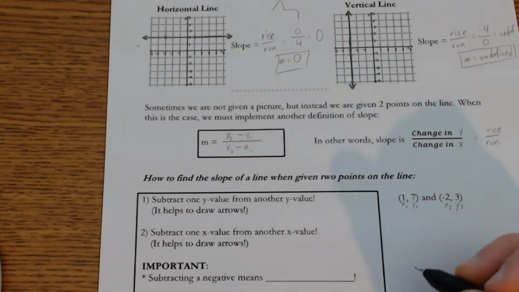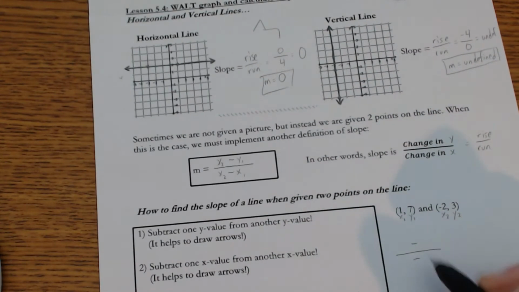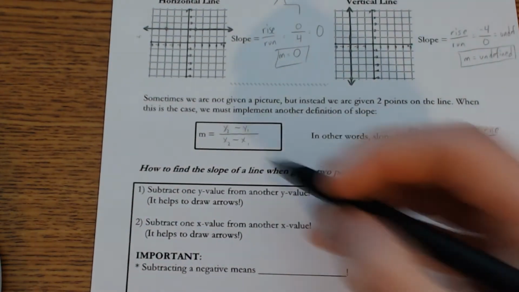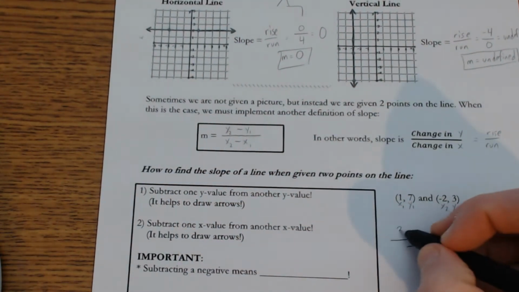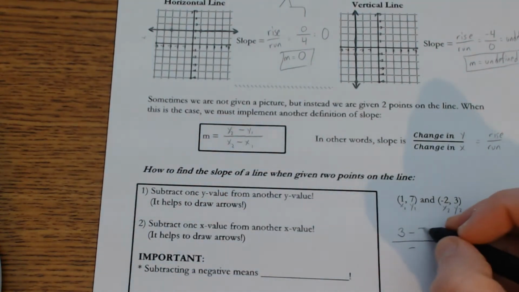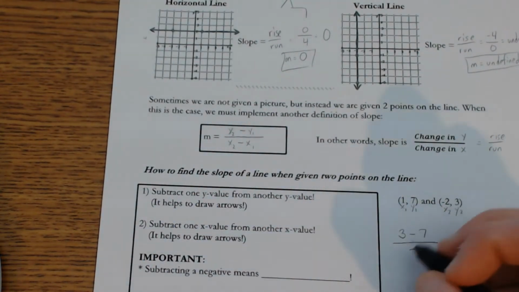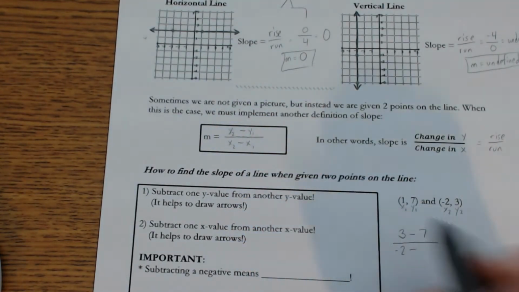Okay, so I'm going to go ahead and write down, start with the division symbol and 2 subtraction signs. I want you to always start with that. It's going to really help when we're dealing with negatives. So if we look back to the formula, it says y2 comes first, so y2 is 3, and then y1 is 7, so 3 minus 7 will be the numerator, and then we're going to do x2, which in this case is negative 2, minus x1, which is 1.